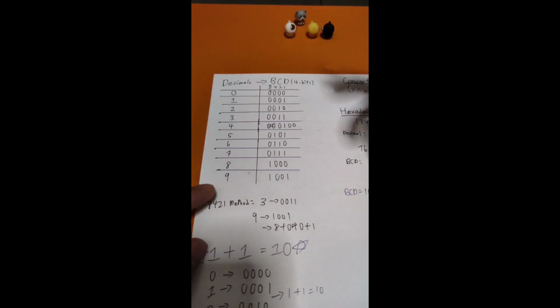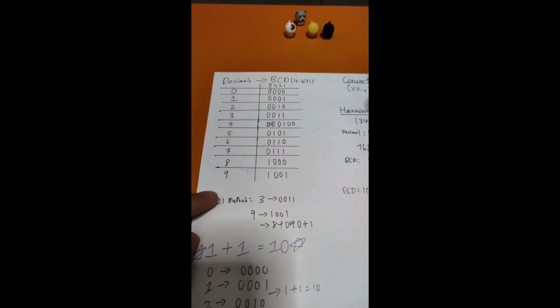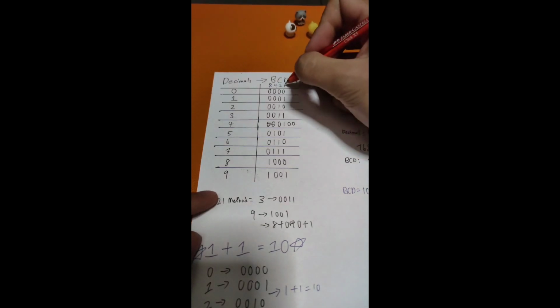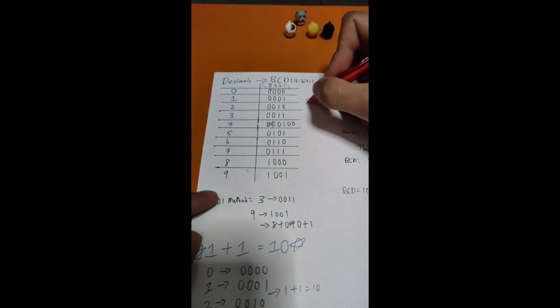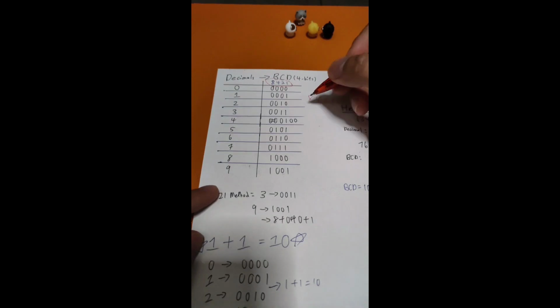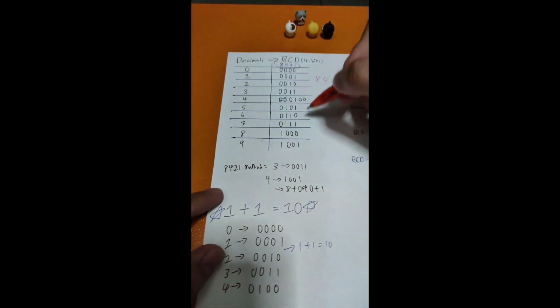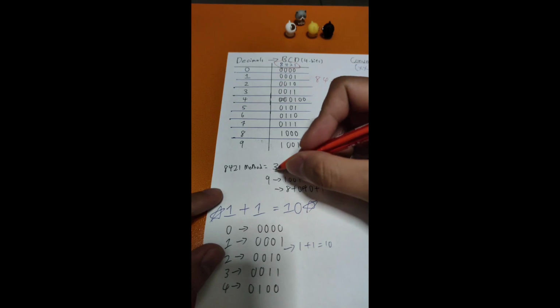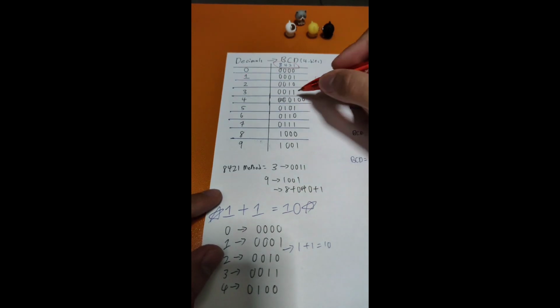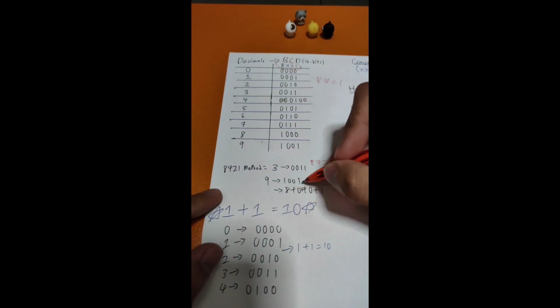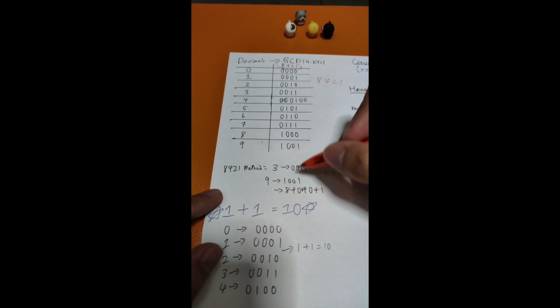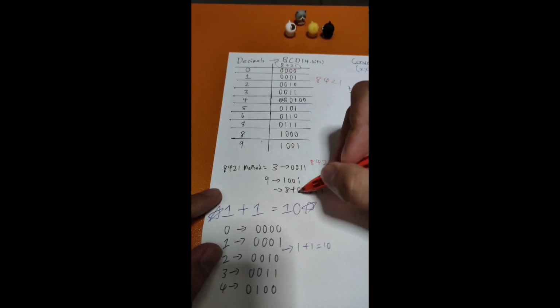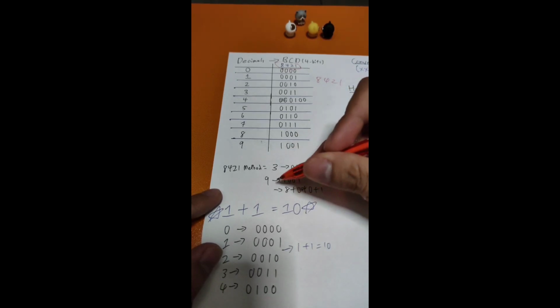Now let's talk about how to convert or calculate a decimal into BCD. There are various ways to count BCD code, and one of the most popular is 8421. What is 8421? Given this table, using the 8421 method, you can see that if I take 3, we get 0011, and 9 is 1001, which is 8 plus 0 plus 0 plus 1, so we get 9.